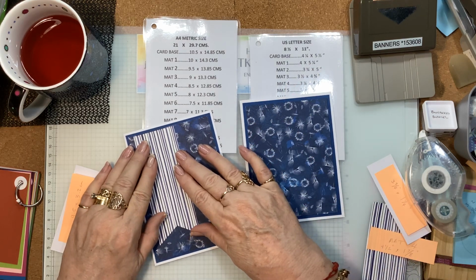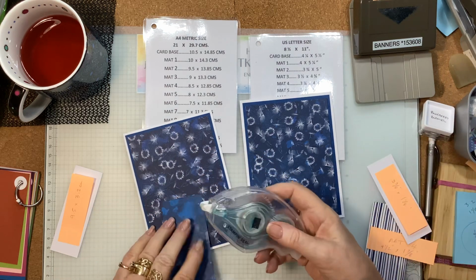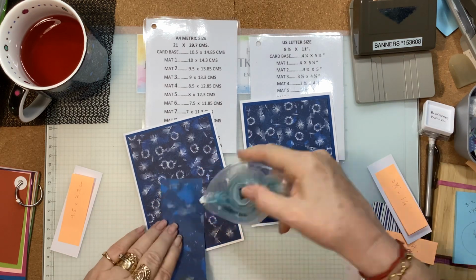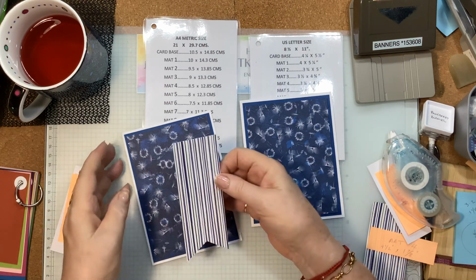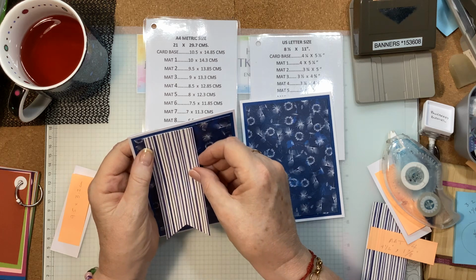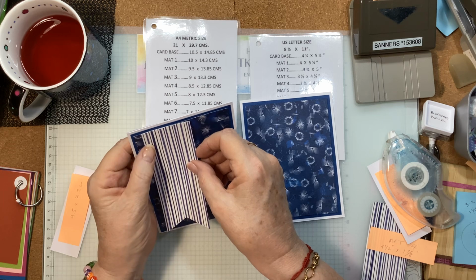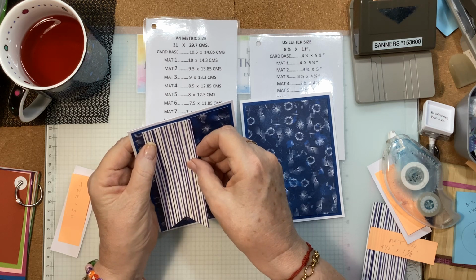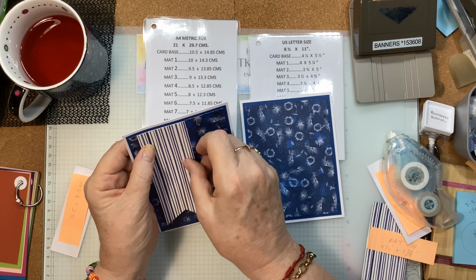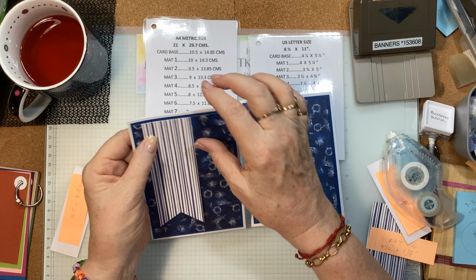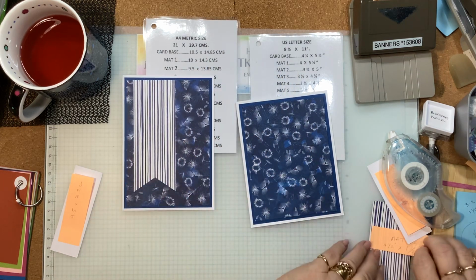So what I want to do is line those up with the top edge, and I'll just use a little bit of seal. Now bear with me in case I can't see this properly. Now I'm putting it about, I don't know, probably about 1/4 of an inch or a centimeter in. I'm lining that up with the top of the designer series paper. I just thought it was more interesting with that banner end.